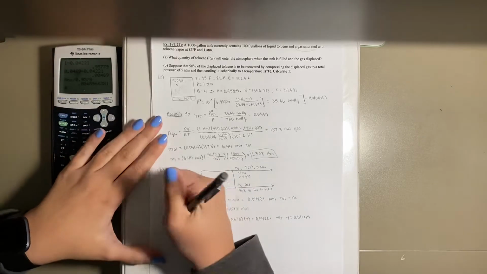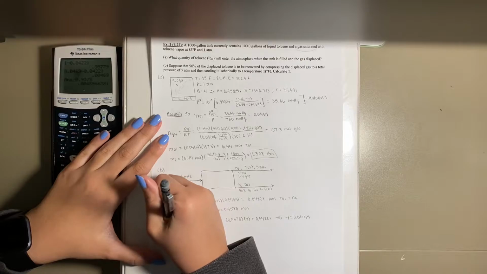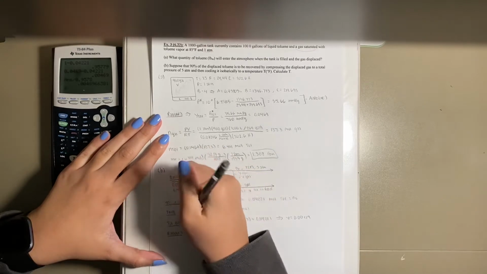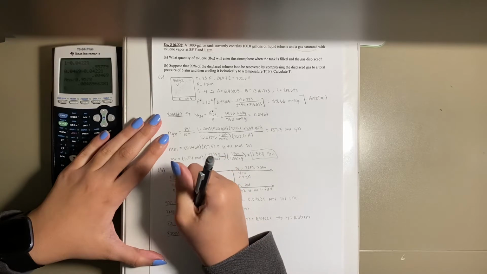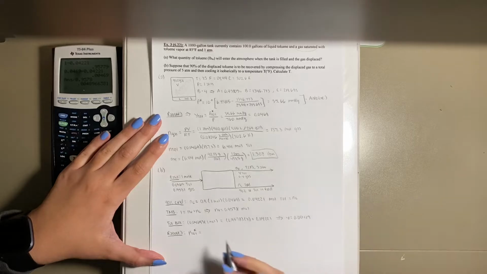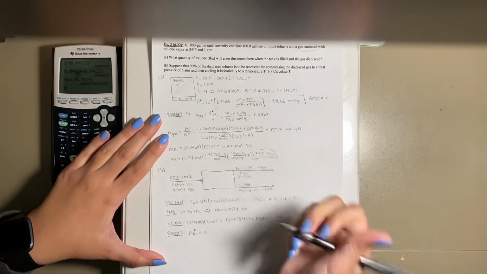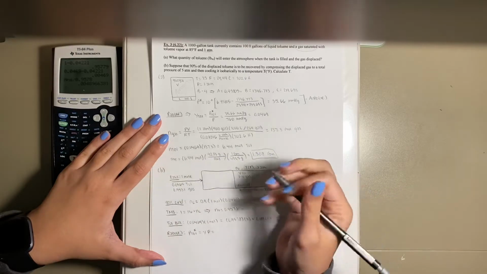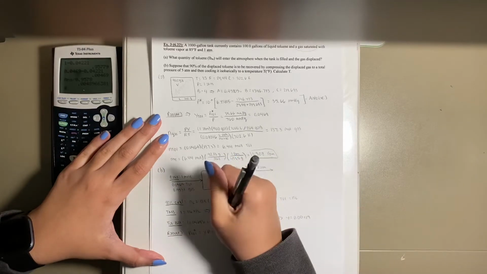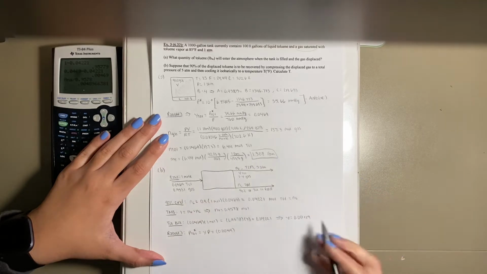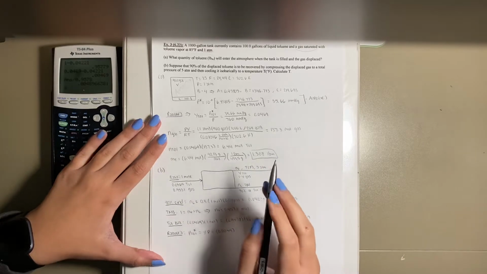So now we can use Raoult's law to determine the vapor pressure of toluene. The vapor pressure is going to be equal to the mole fraction of toluene in the gas times the pressure of the system. So that's 0.0049, which is the mole fraction, times the pressure in the system, which is 5 atm.